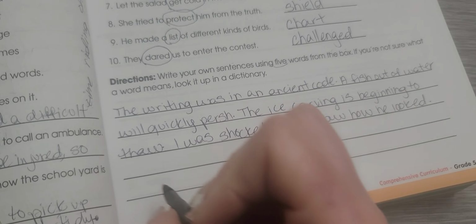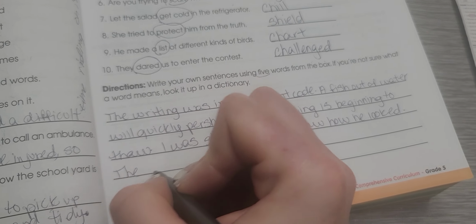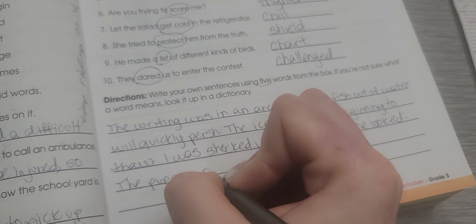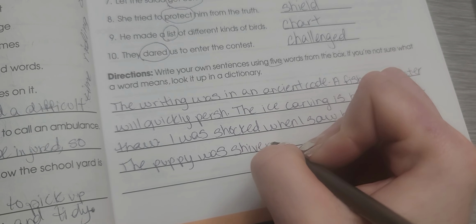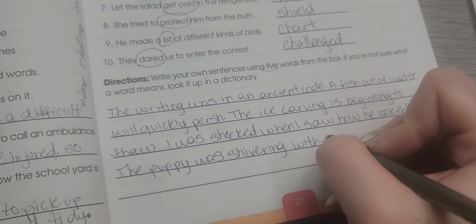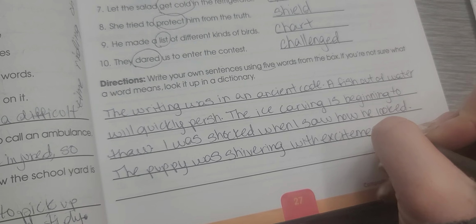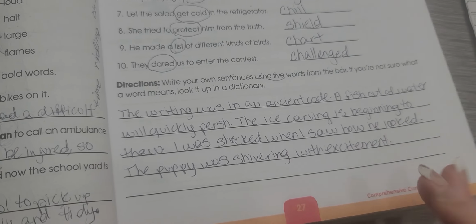That's my fourth sentence. And my fifth sentence is, the puppy was shivering with excitement. And remember, we need to be writing really small because they don't give us a lot of space.